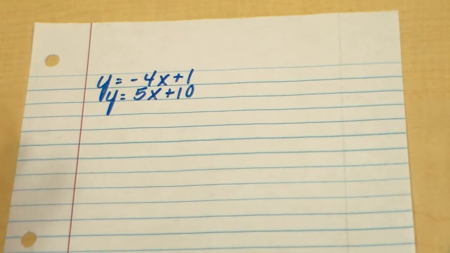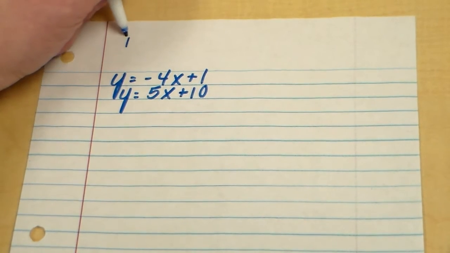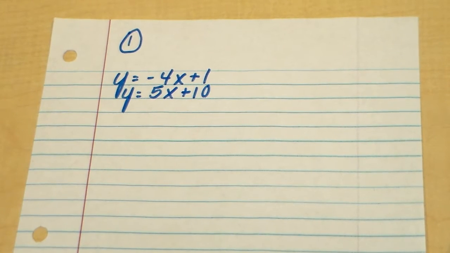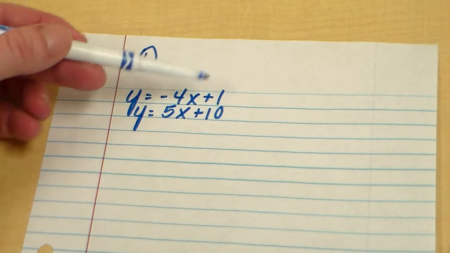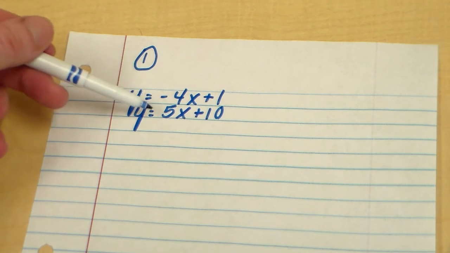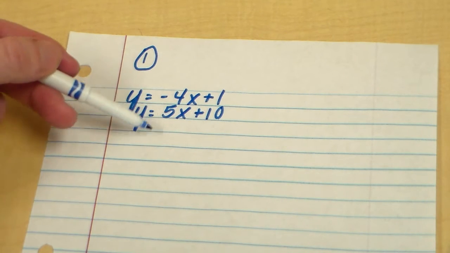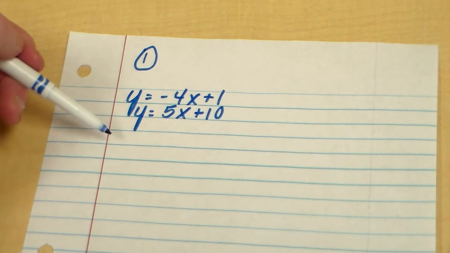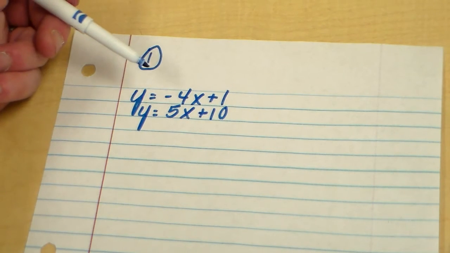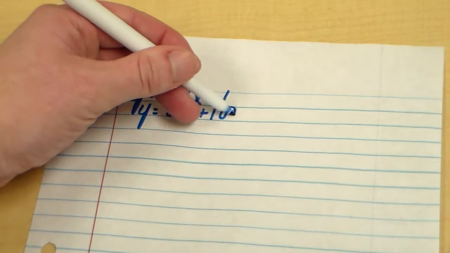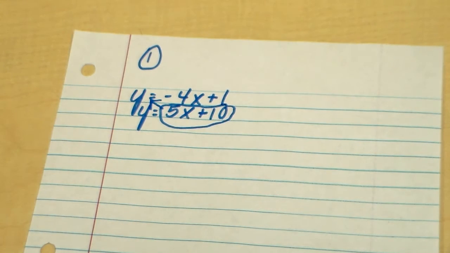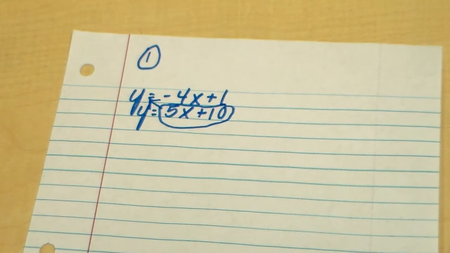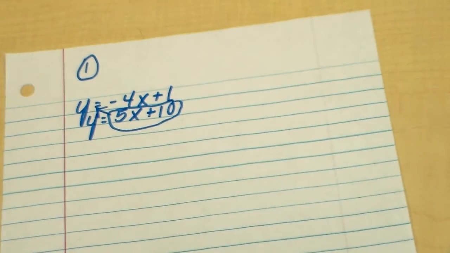Everything we did so far is your summary today. For your question tonight, I want you to try this one and have it ready to discuss with your group when you come in tomorrow. First equation is y equals negative 4x plus 1. Second equation, y equals 5x plus 10. Again, if they both equal the same amount, then they should equal each other. So take this value of y, plug it in for the value of y up there. You need to solve for both variables and then write your answer as an ordered pair.